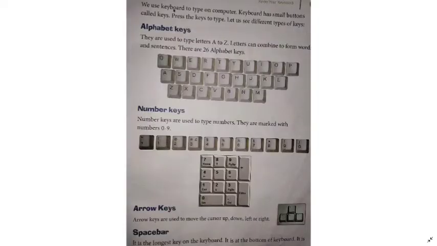Alright, now let's start. We use keyboard to type on computer. What do we use keyboard for? To type on computer. Keyboard has small buttons called keys. What are those small buttons in keyboard called? Keys. Press the keys to type. We have to press those keys to type something. Let us see the different types of keys in a keyboard.